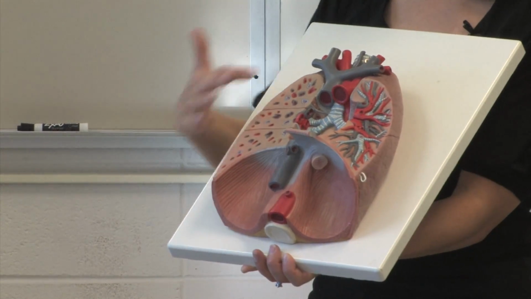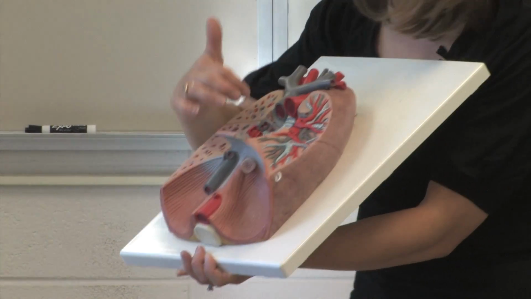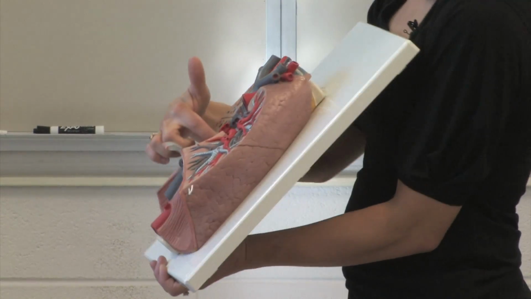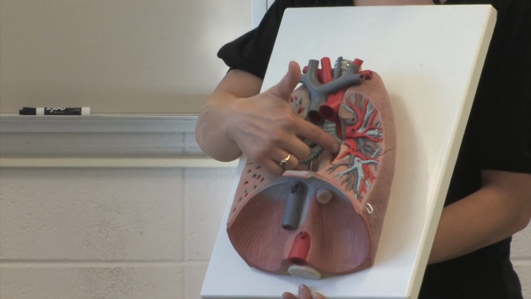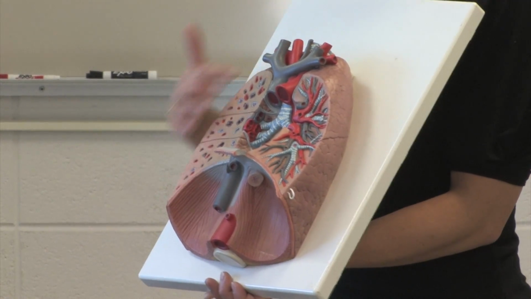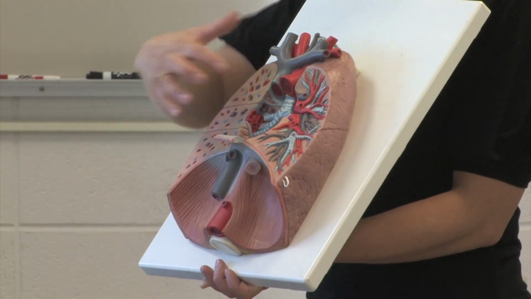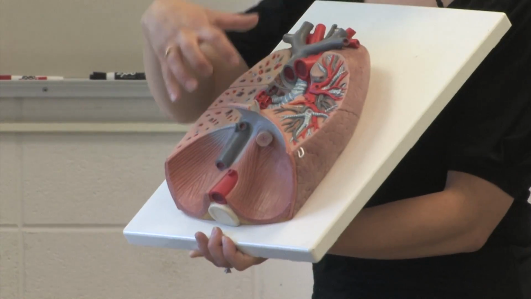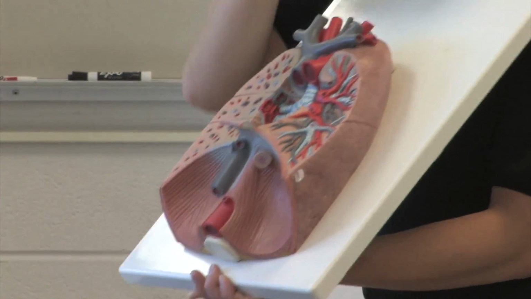We've got 3 lobes of the right lung, 2 lobes of the left lung. So there's 1, 2, 3 secondary bronchi to the right lung, 1, 2 to the left. Just the number of lobes. There are fewer on the left side than the right side.